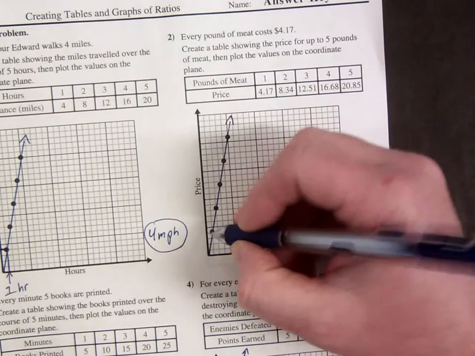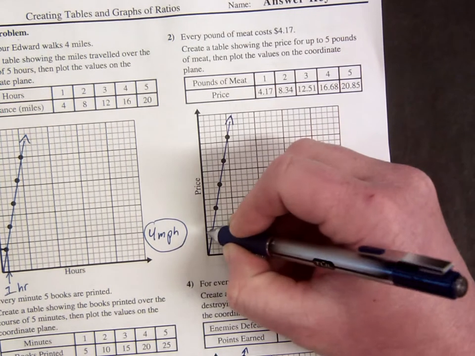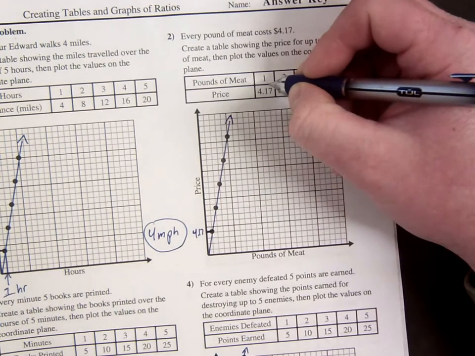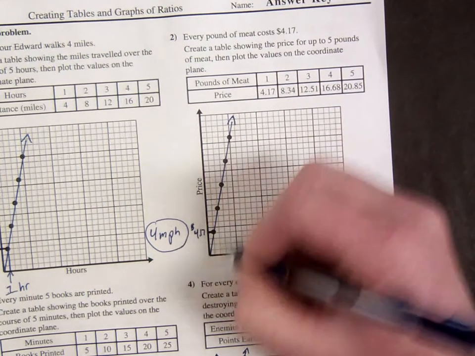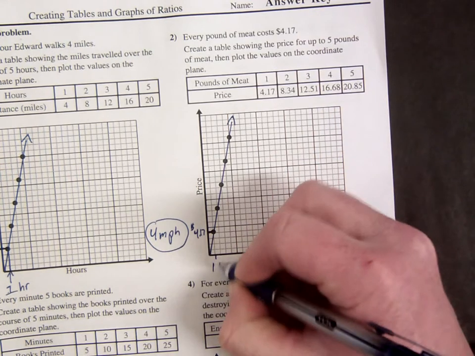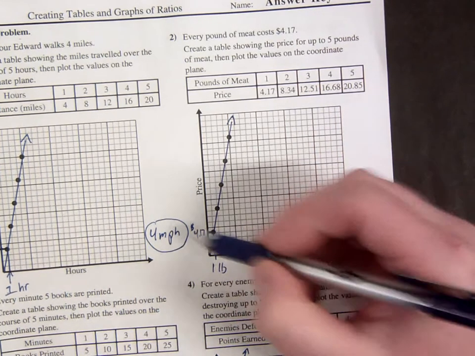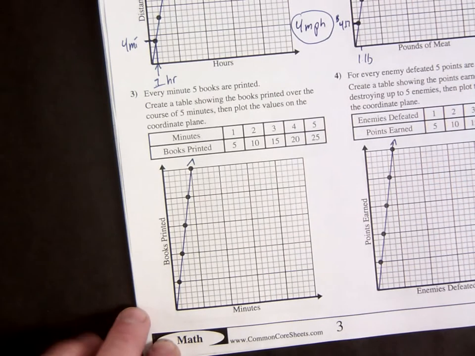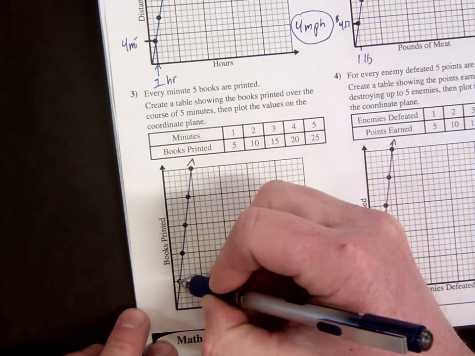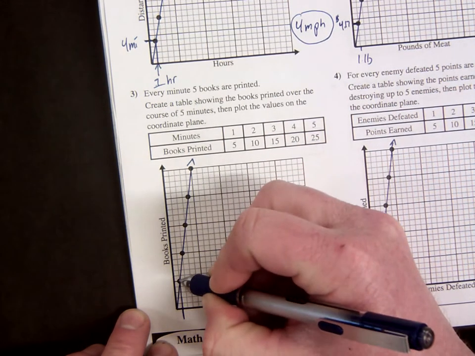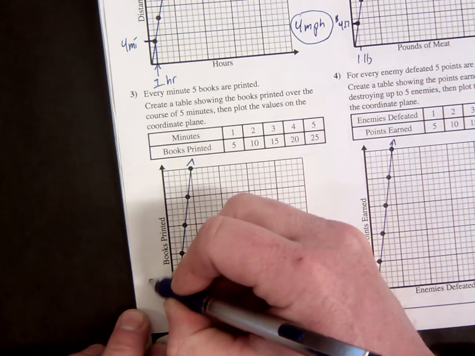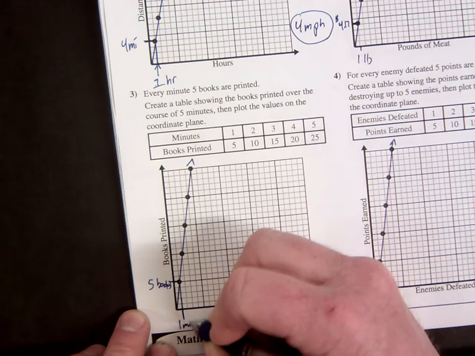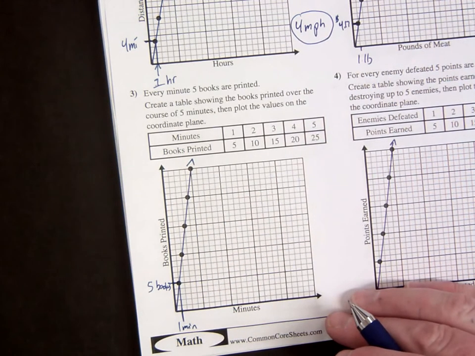You'll notice over here we can do the same. This is 4, and it's just above the line there, so 4 and change, and we happen to know from the table that it's 4.17. $4.17 for every 1 pound, or 4.17 a pound. If we come over here, books printed, we go straight up from the 1, go up and over, and we've got 5 books for every 1 minute, or 5 books per minute.